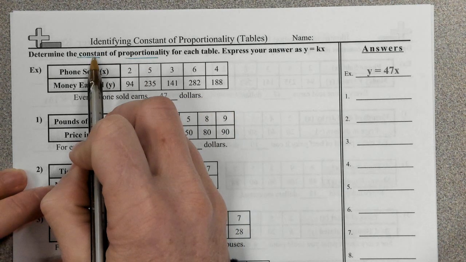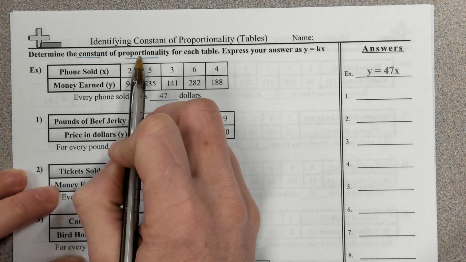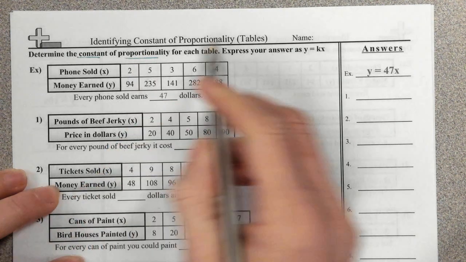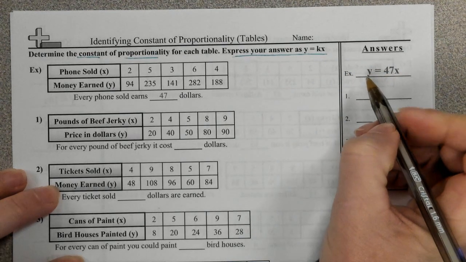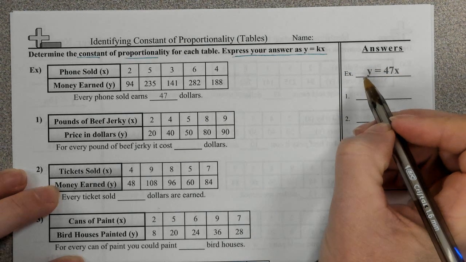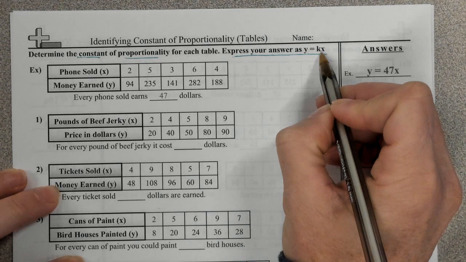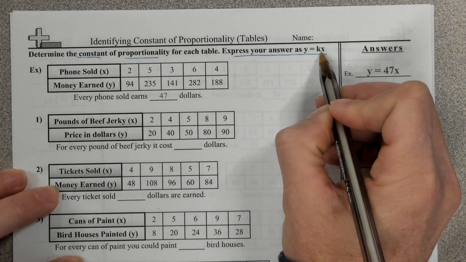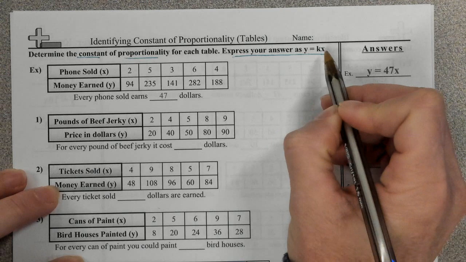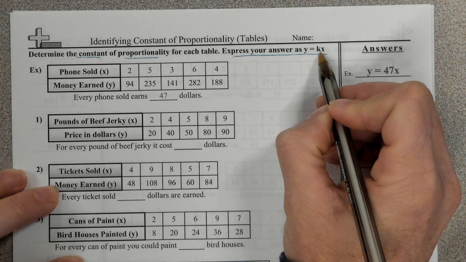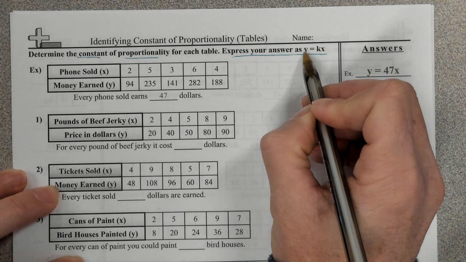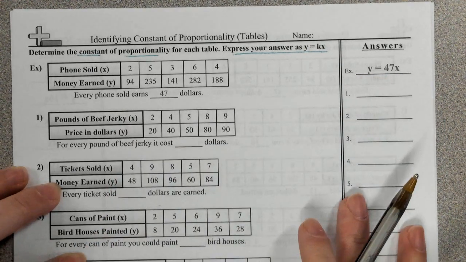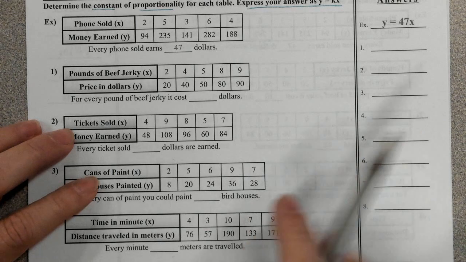So the constant of proportionality is just simply the number that you always multiply one value by to get the other value. We are then going to express our answer as an equation in the form of y equals k times x. Remember, when there's no operator symbol, kx, you multiply. K is where we are going to put the constant of proportionality because that's the number we multiply the x value by to get the y value. The first one's been done for us, and I'm going to skip that because I'm doing examples with you.